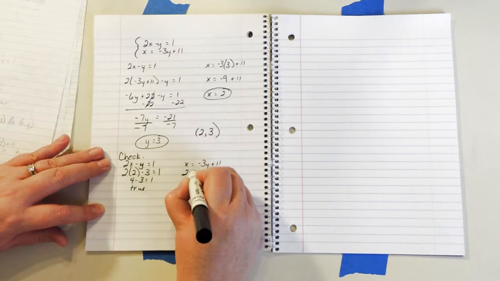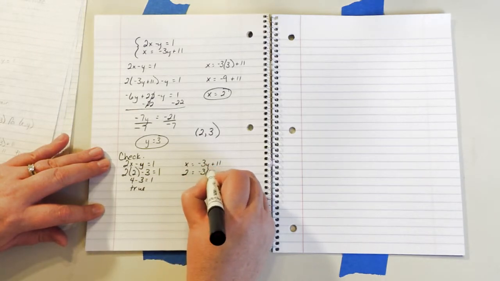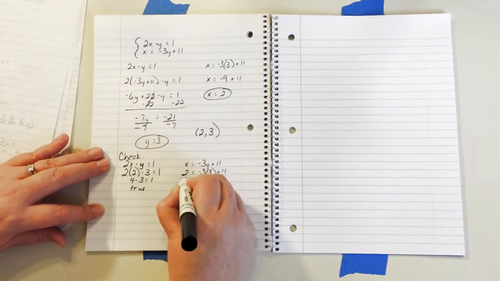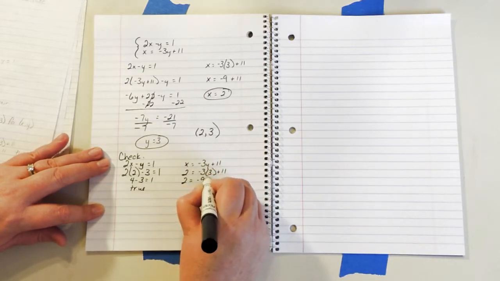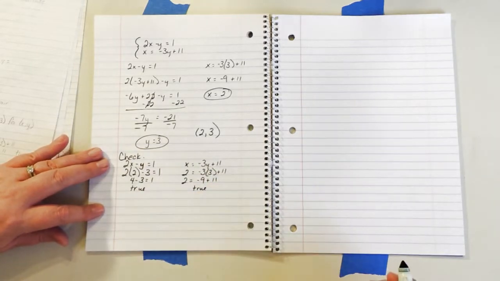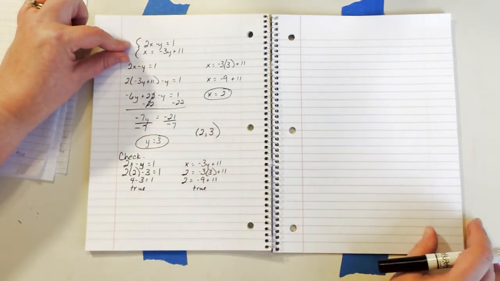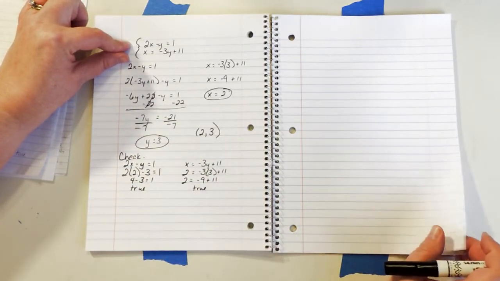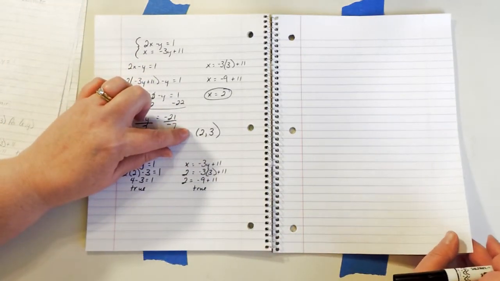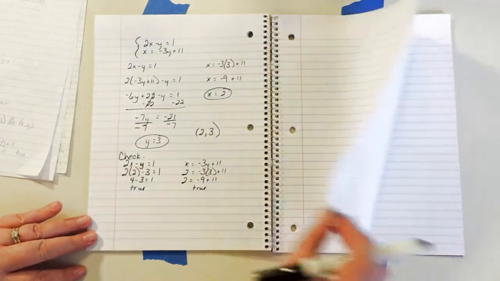If x equals 2, then this is negative 3 times 3 plus 11. 2 equals negative 9 plus 11, and that's true. So this ordered pair does indeed satisfy both of these equations, and if we graph the equations, this is where the graphs would cross. Okay, let's try another one.